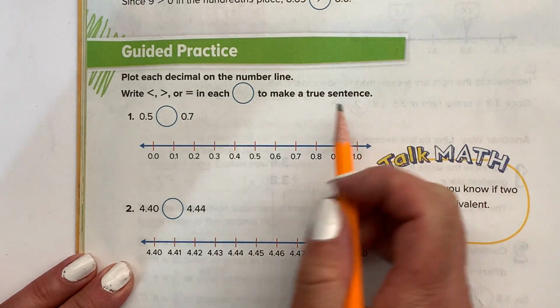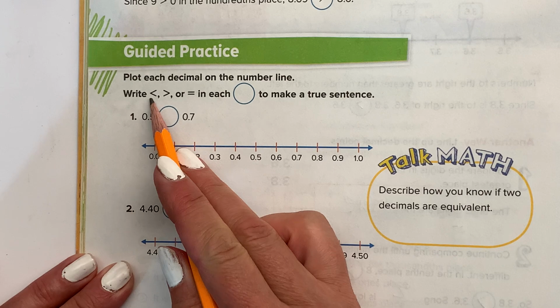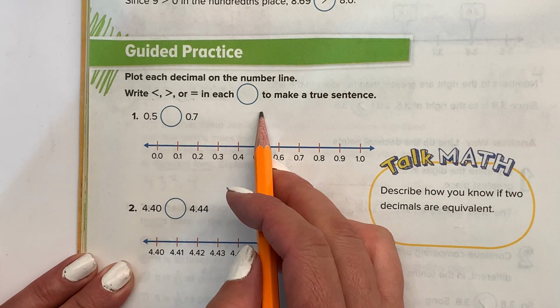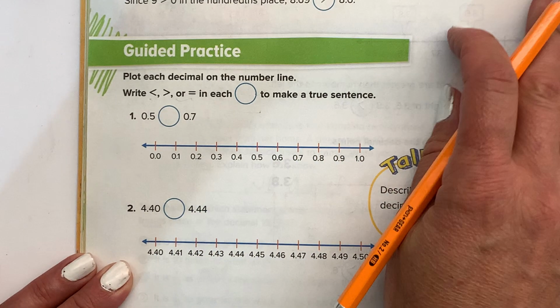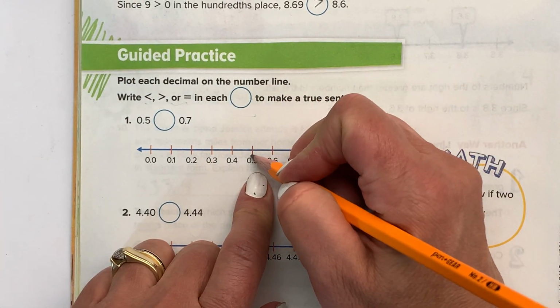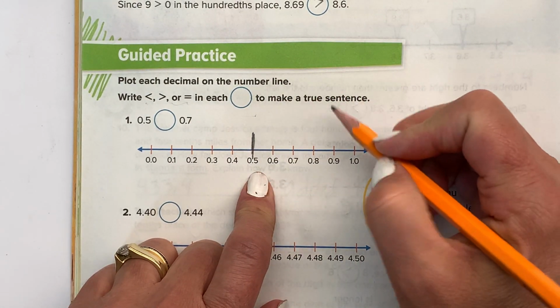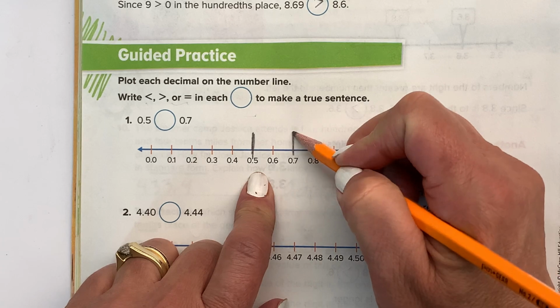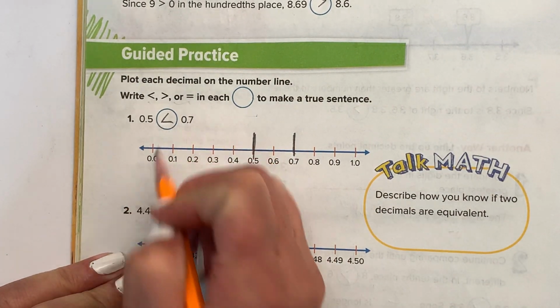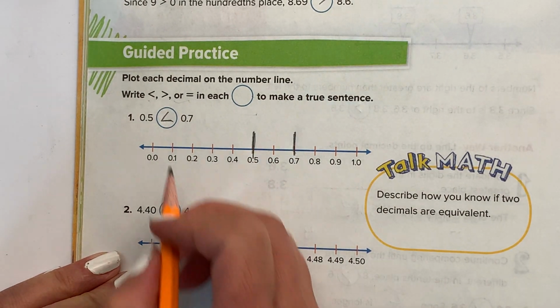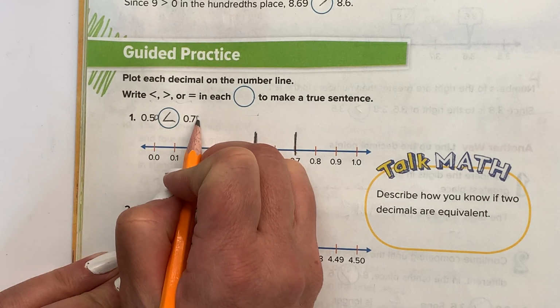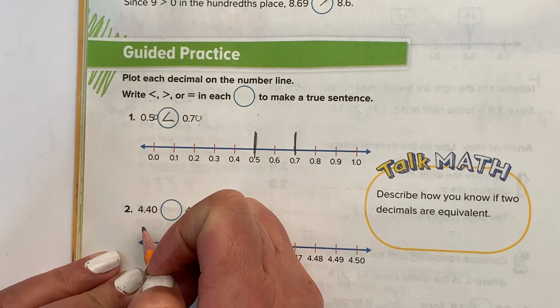Guided practice. Write greater than or less than or equal to in each of the following to make a true statement. Here is 5/10, and then we have 5/7. Which one is greater than? Think of it in terms of money too. If you put a placeholder 0, which is greater, 50 cents or 70 cents?